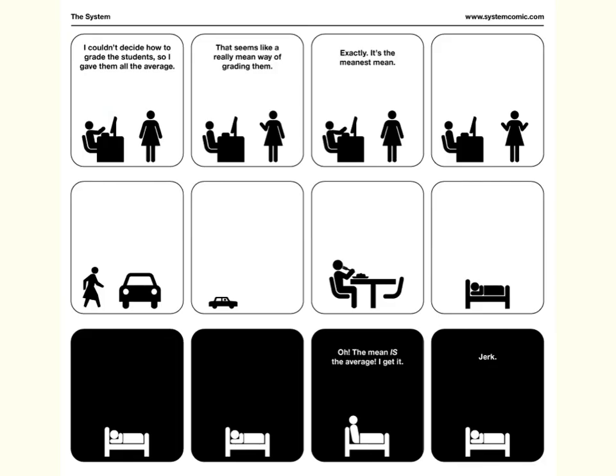And of course, enjoy my comic, because maybe I should grade you guys this way too, right? Yeah. Okay. Good night.